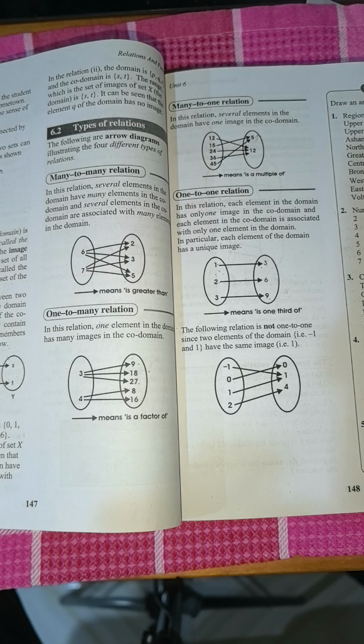So let me give you some real life situations. One to one example: a student has one index number. Every student has one index number. Many to one: students coming from a hometown. So many students coming from a hometown. That's many to one. Now, one to many example: one parent having a number of children. That is it. And then many to many is students studying subjects. So you get the point.